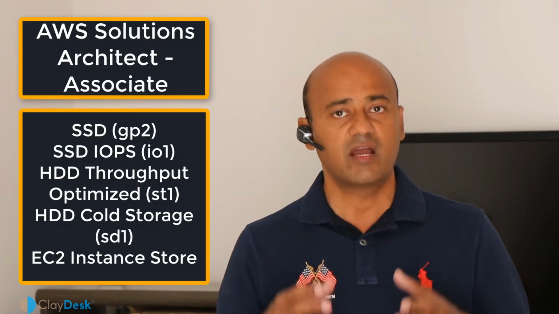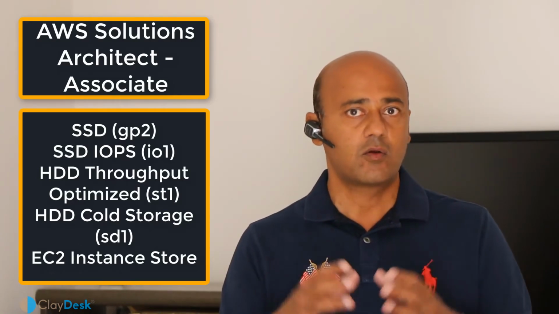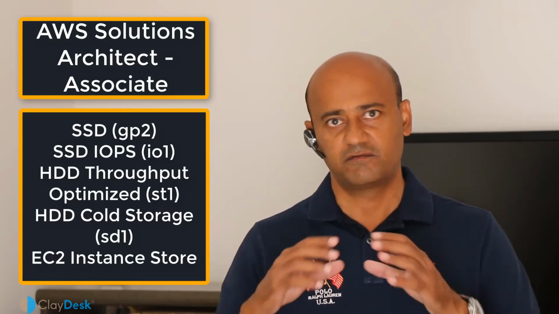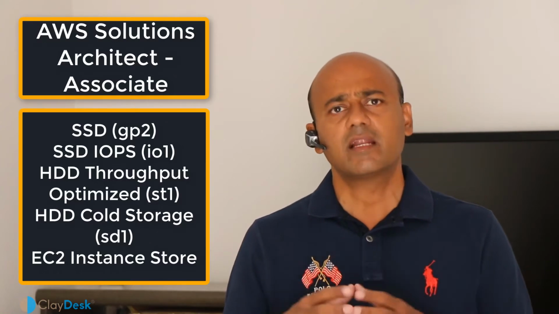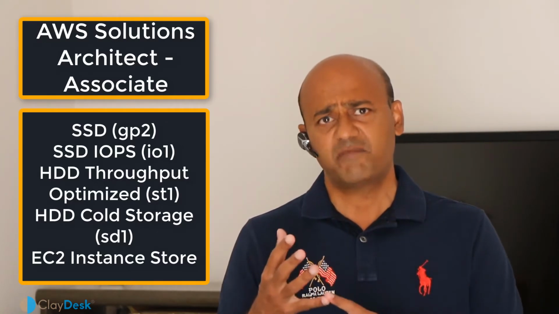In that regard, you have throughput optimized and cold storage. Throughput optimized is a great option when you need high throughput volume rather than I/O. With the HDD throughput optimized storage, you can get up to maybe 5 megabits per second. And you also have EC2 instance store volumes.